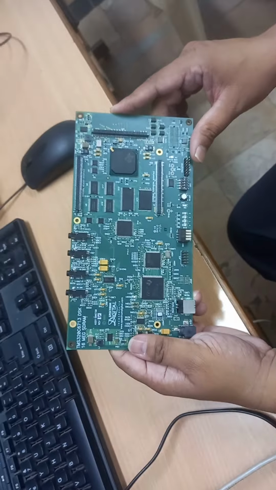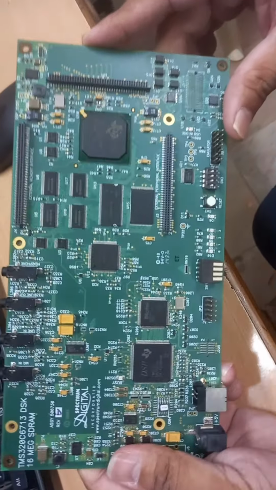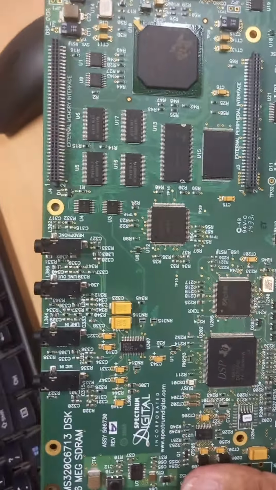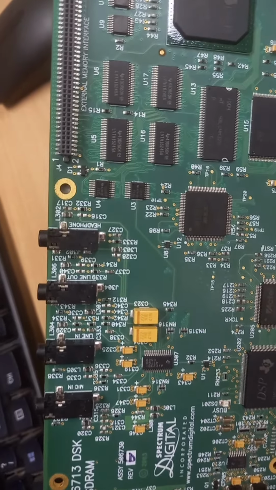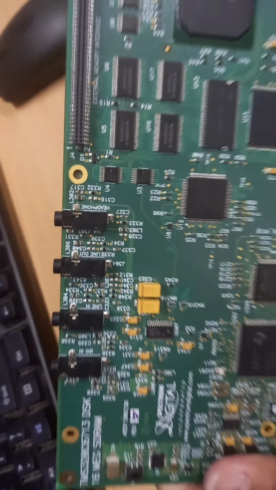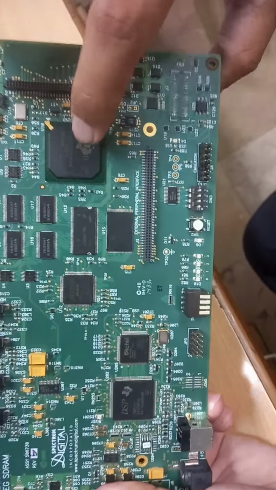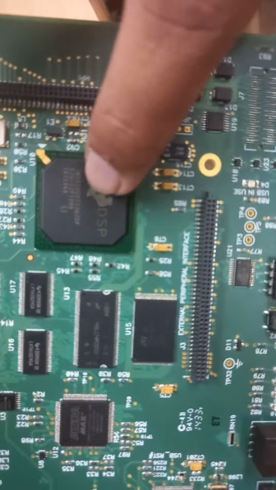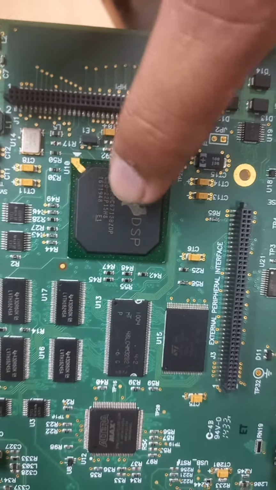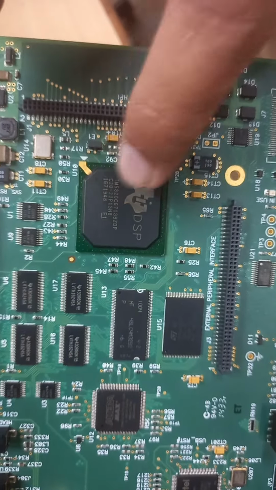In your curriculum, in the second cycle of DSP kits, you have three programs, as I told you: two non-real-time programs and one real-time program. This is the heart of the DSP kit, which is called the DSP processor. It is responsible for processing all the signals.